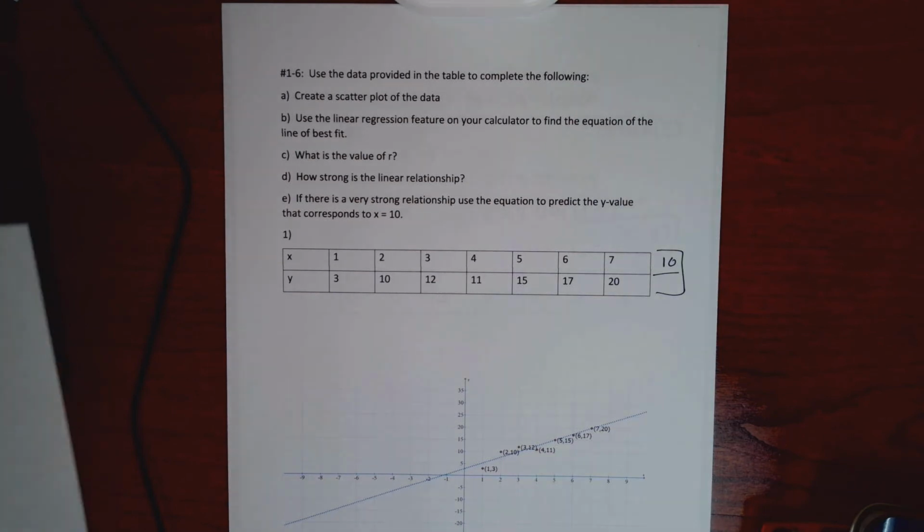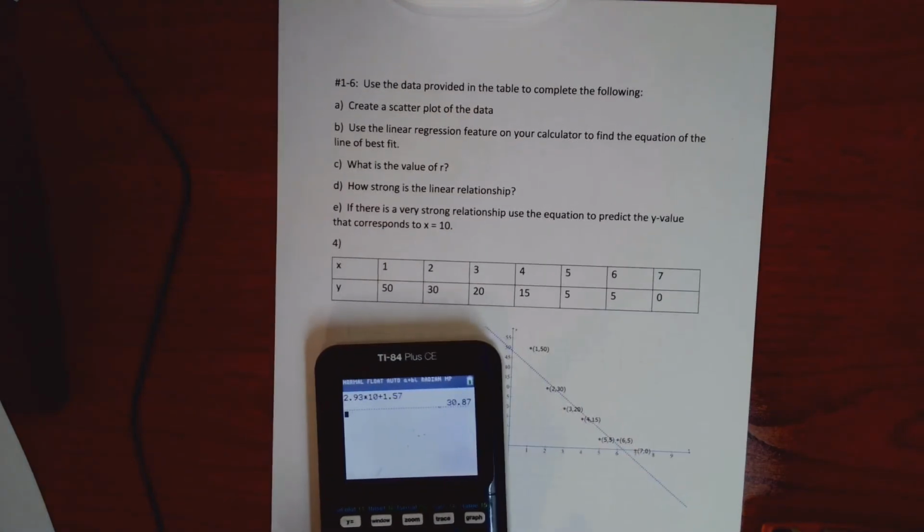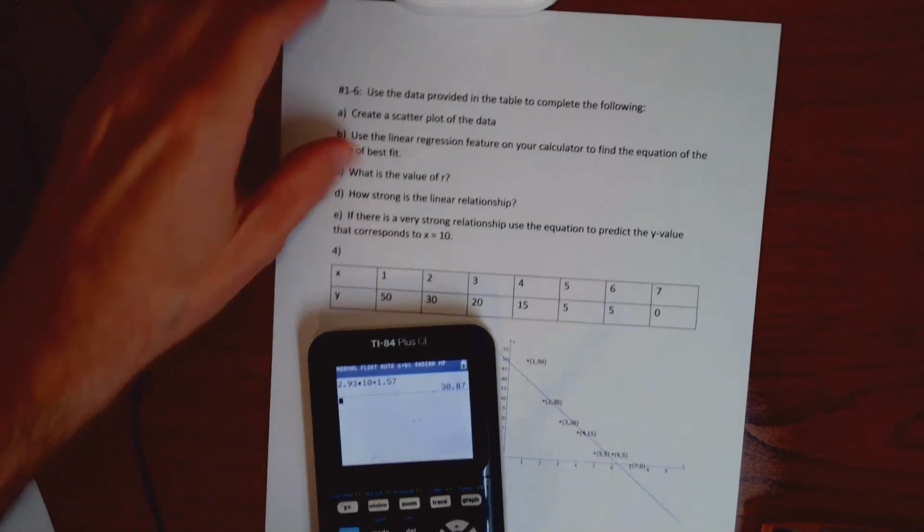I'll do 4 with you, same keystrokes, and do both calculators. So 4 gives me this data, wants me to enter the data, find the linear regression model, find the value of R, and answer these questions. So let's get this going. First, I'm going to enter the data. How do I enter the data?